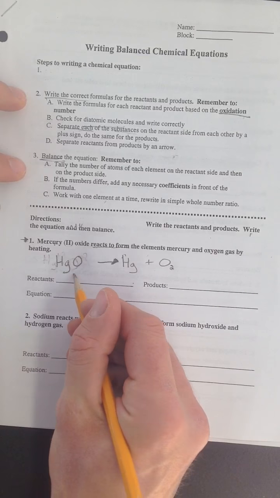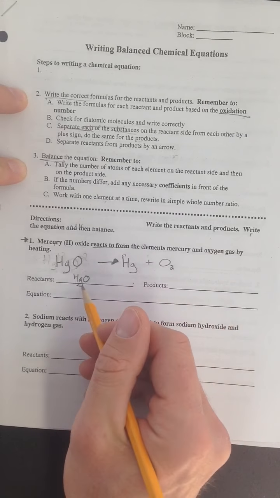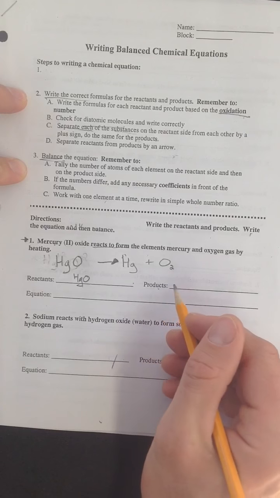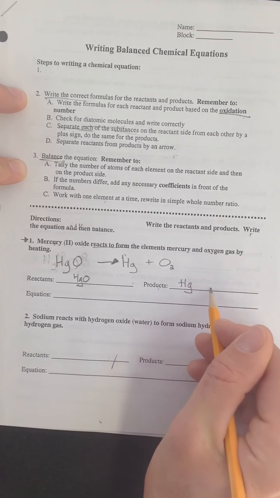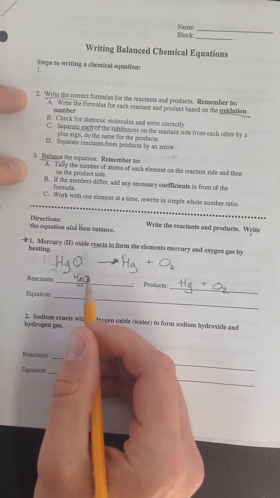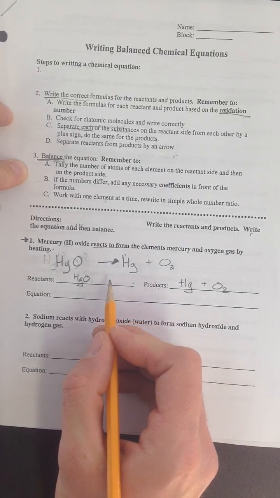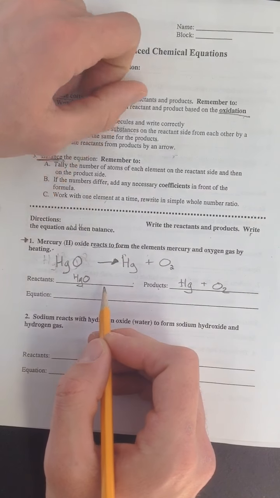So my reactants here are HgO, which is my neutral compound. My products, the things I make, are Hg and O2. Now I'm going to move on to balancing the equation. Here are the balancing steps.